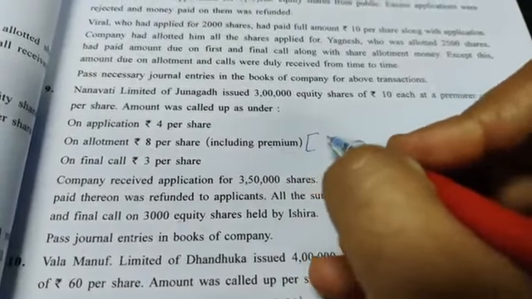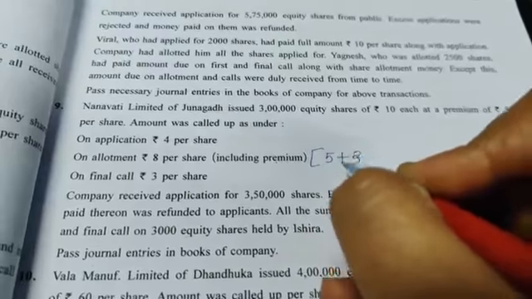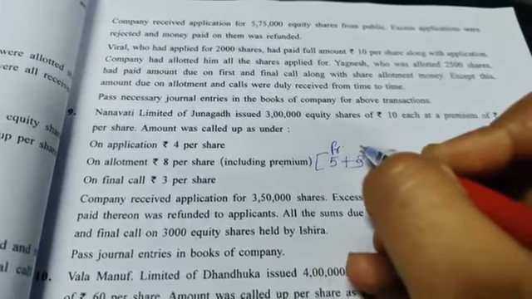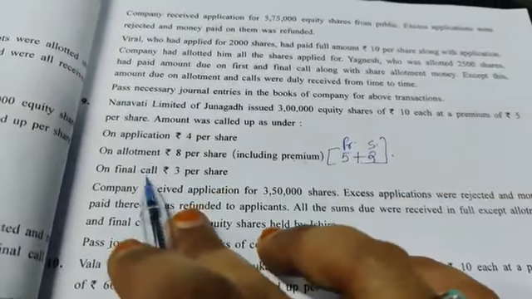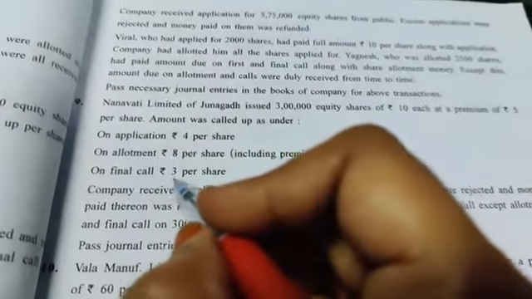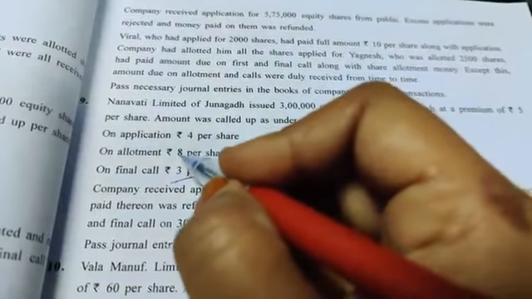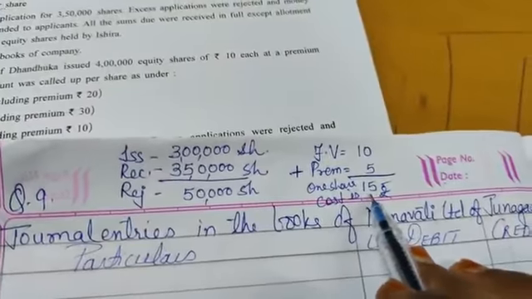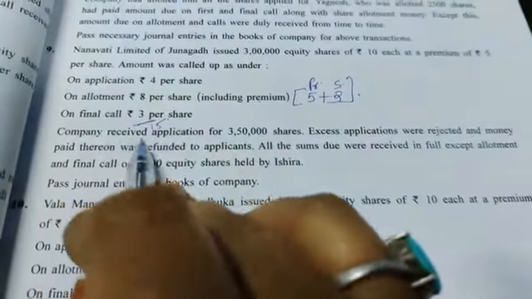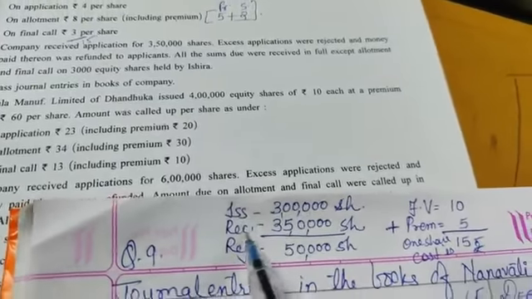So here you can do 5 plus 3, that is for premium 5, and for share it is 3 rupees. Like this you can remember. And then the final call is of rupees 3. If you do the total of this, 4 plus 8 is 12, 12 plus 3 is 15. You should get this 15 rupees in total. Fine. The company received applications for 3,50,000 shares. So issued is 3 lakh, received is 3,50,000.